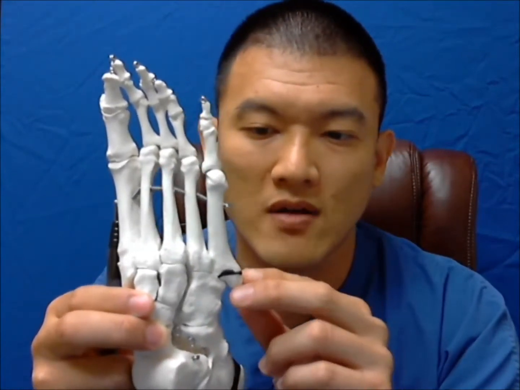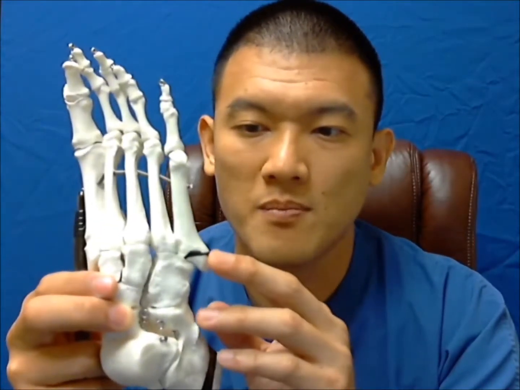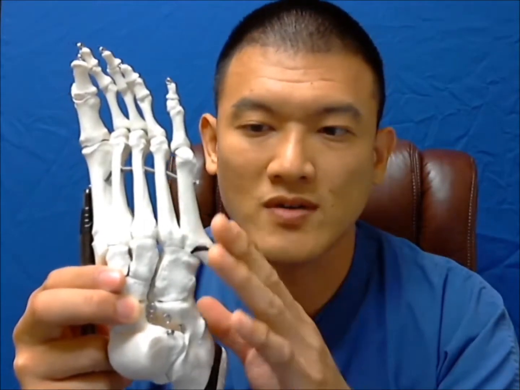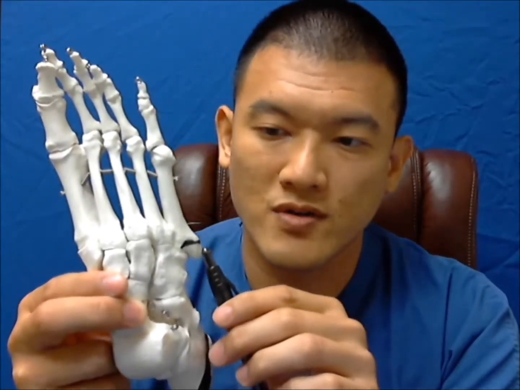Treatment for that equals ice, stretching, the same stretches we do for the Achilles and the heel pain for the Sever's. But physical therapy modalities where we stretch out the peroneal tendons, the tendon that goes around the ankle and into this bone right here. That's very important to stretch out also.